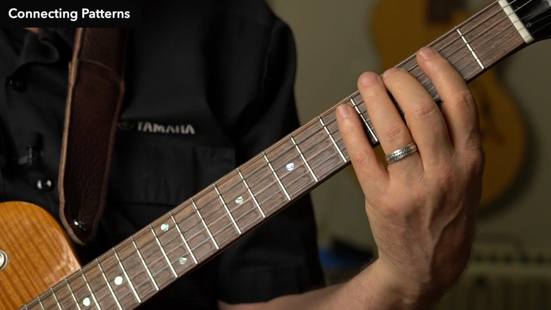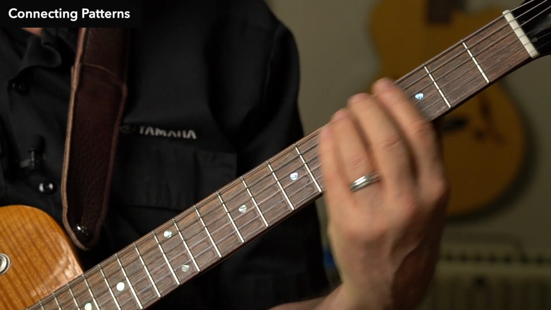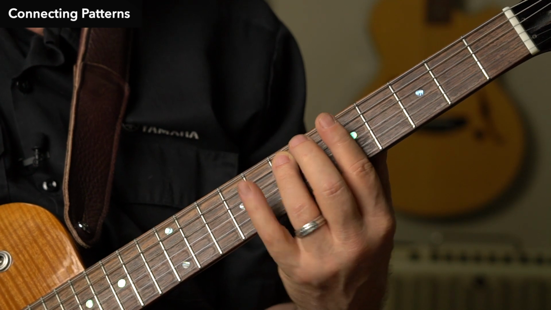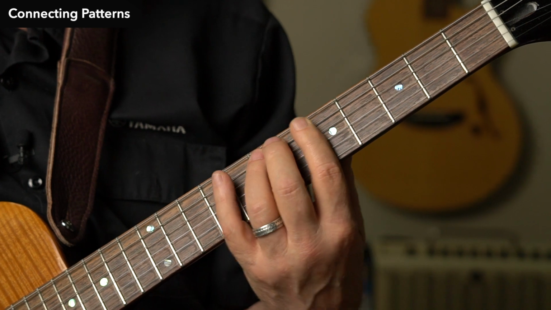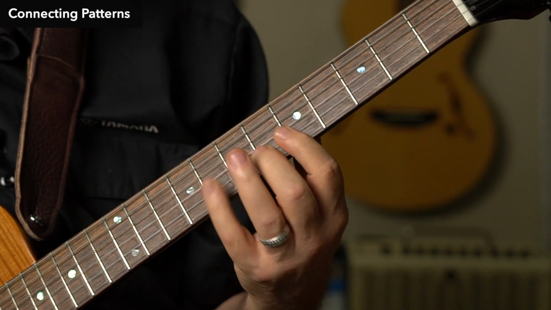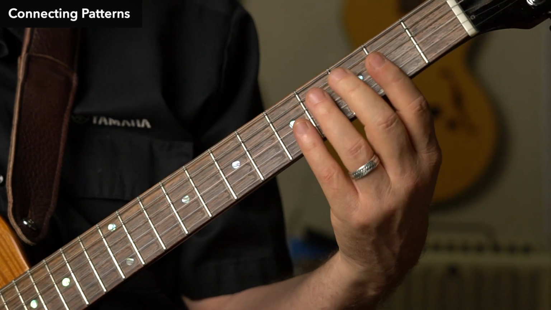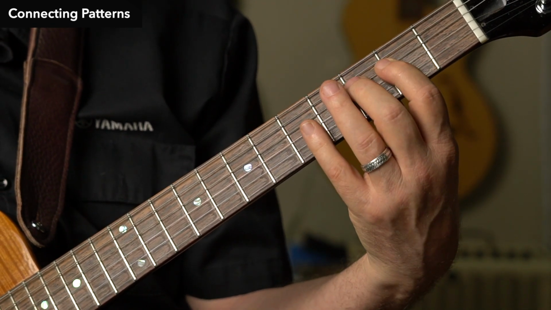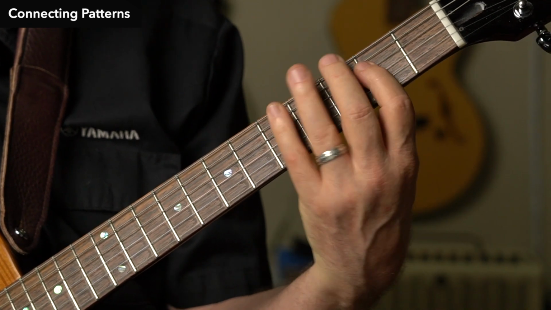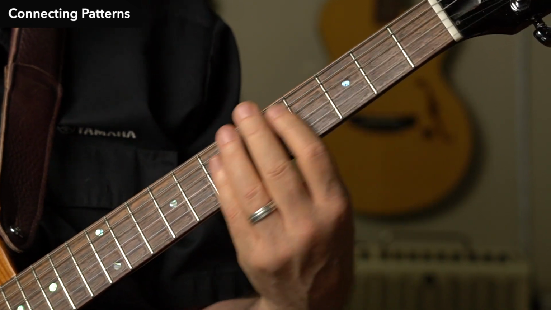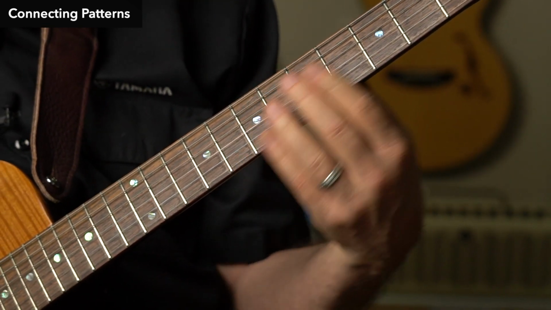So I'm starting with my second finger, I might slide up, leapfrog to my third finger, I might play this with my first finger, slide up. Now I will play to the next string. So far I'm in the pattern of pattern 2, but I'm going to leapfrog up to pattern 3.